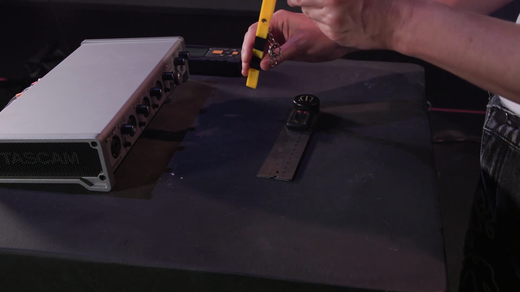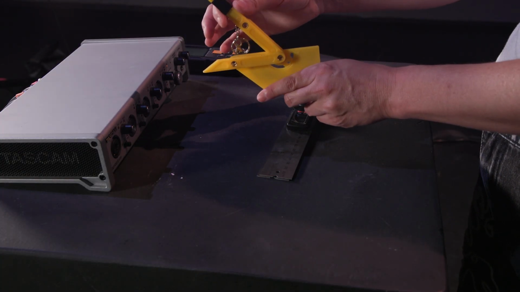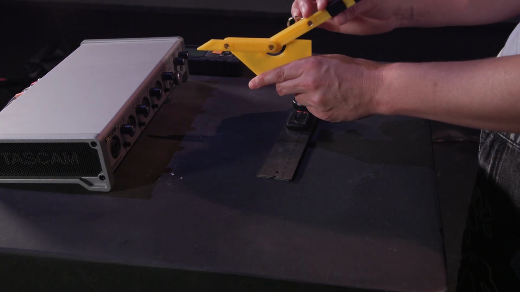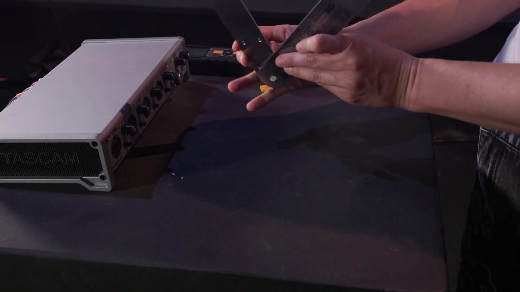And then same for elevation. You would take this and use it, again keeping it in the same space as you move around, up and down. And same thing with this. You can use this the same way.